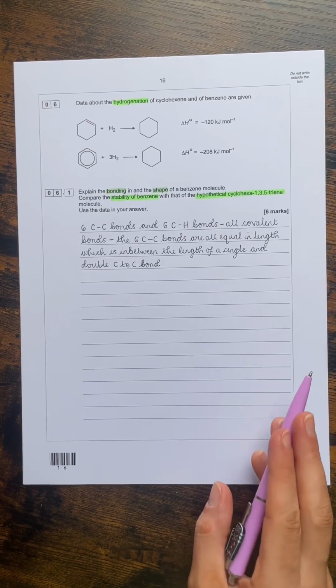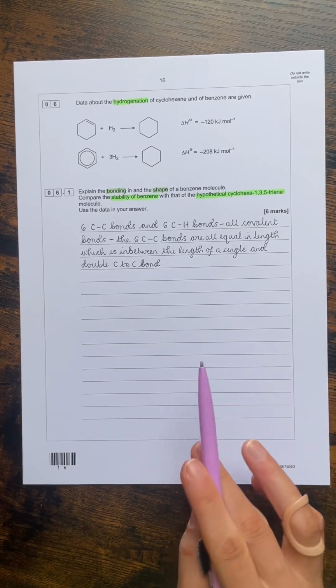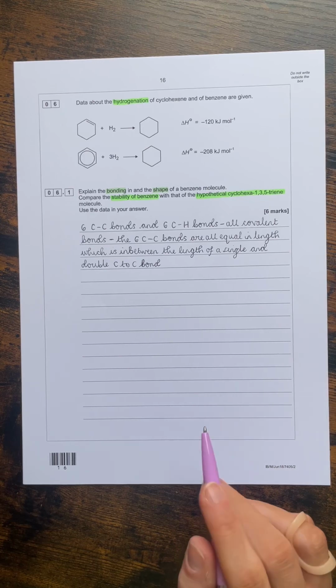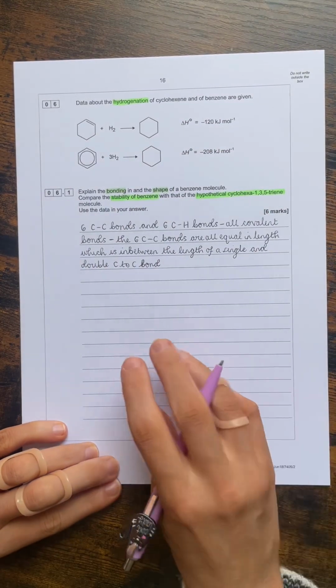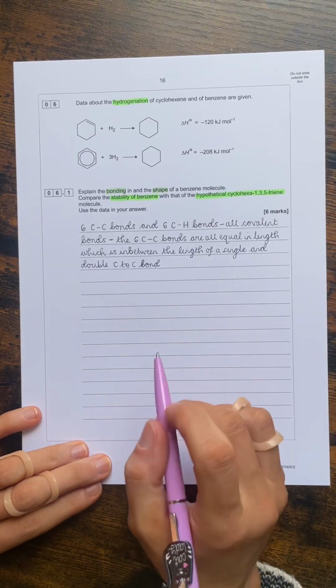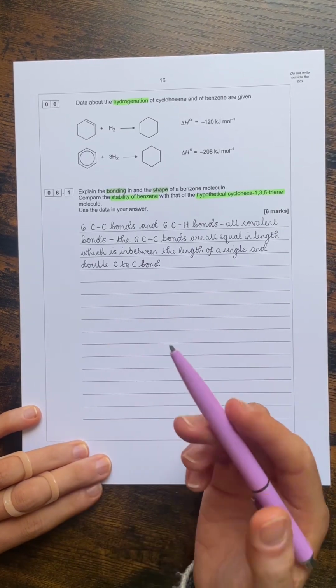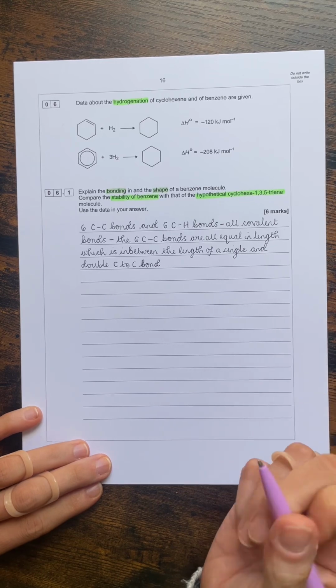So we've got the carbon-carbon bonds, 6 carbon-to-hydrogen bonds, and again we might want to specify therefore that each carbon is only bonded to 1 hydrogen. I'll put that in now because when we're thinking about the bonding, we also need to talk about the delocalized ring of electrons.